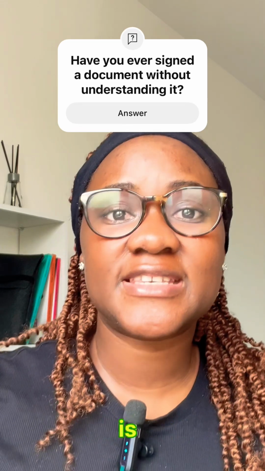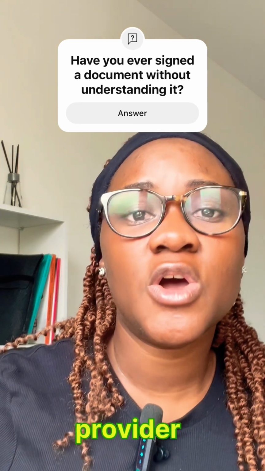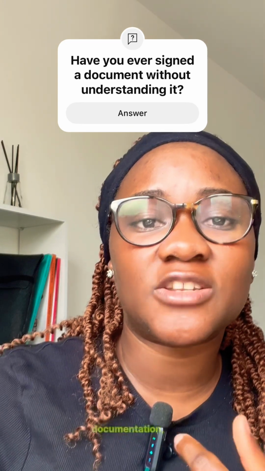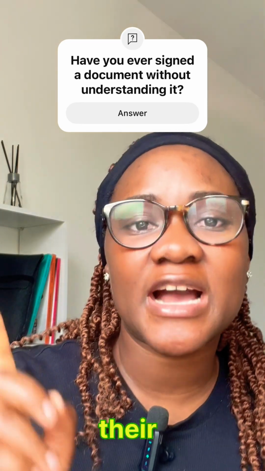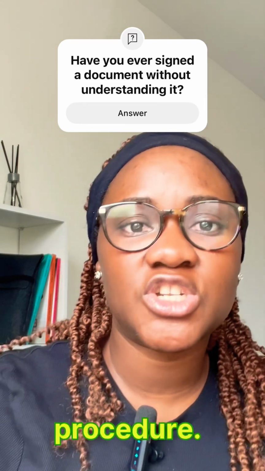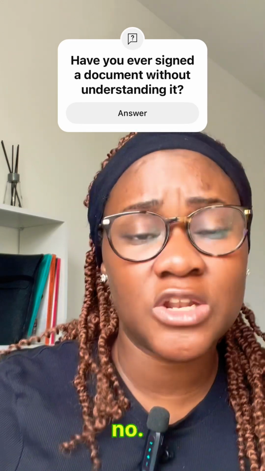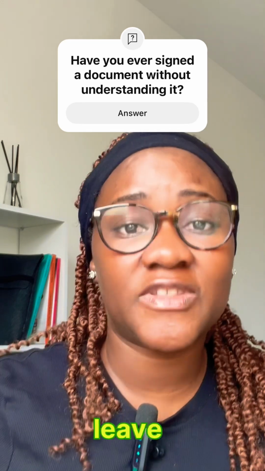Consent in healthcare settings is when a patient agrees for a healthcare professional or healthcare provider to do their documentation, their treatment, their care plan, assessing them, their examination, their procedure. Always know that a patient has the right to say no. If they say no, just leave that person.